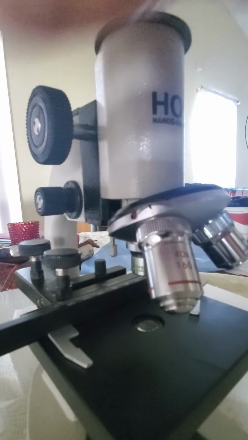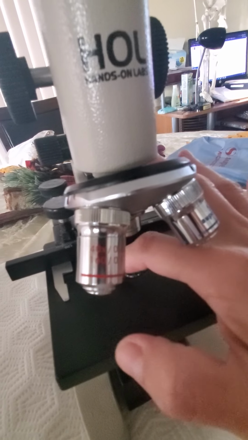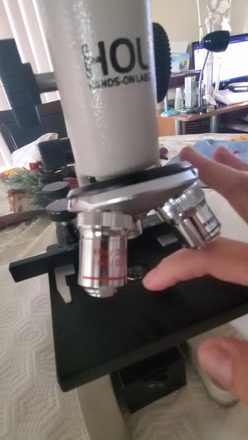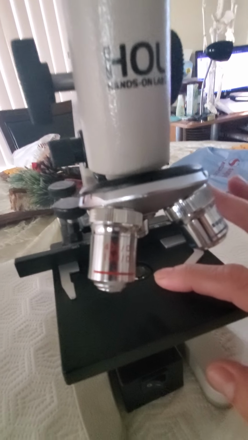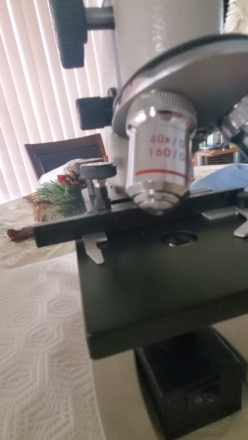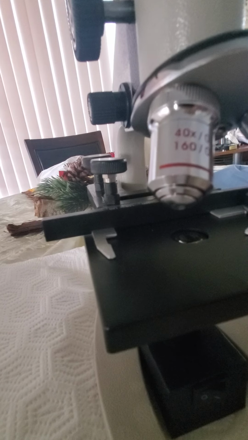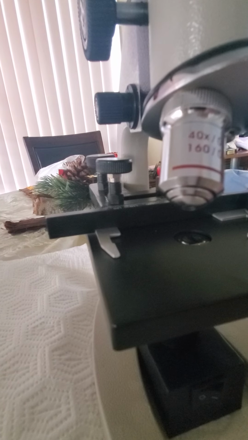In the middle you have your lens that allows you to view your specimen. You can see it right there. You need to clean that lens very carefully with one of the little papers they give us. Do not scratch, just do it softly. That's what allows you to view your object.